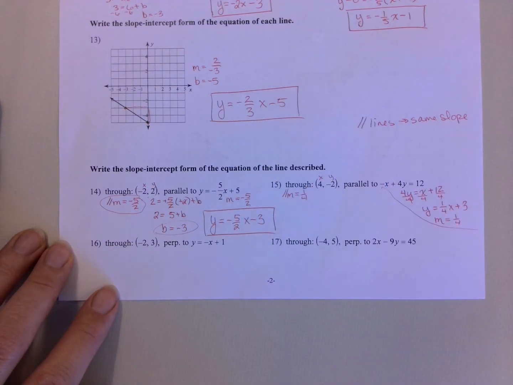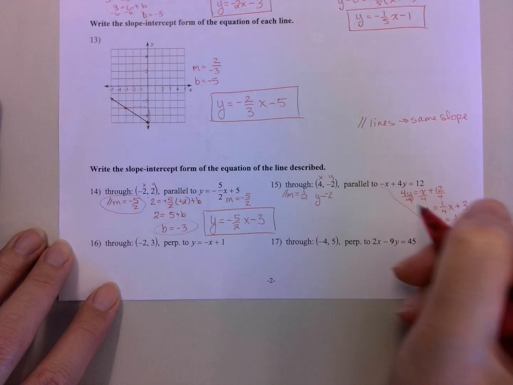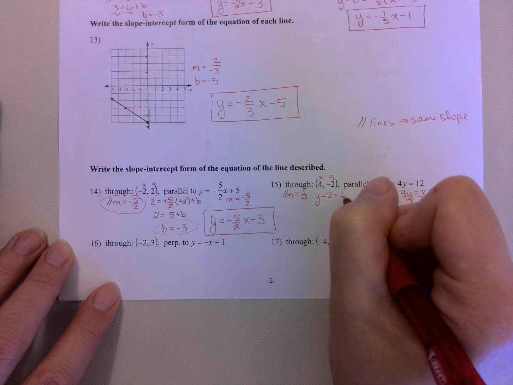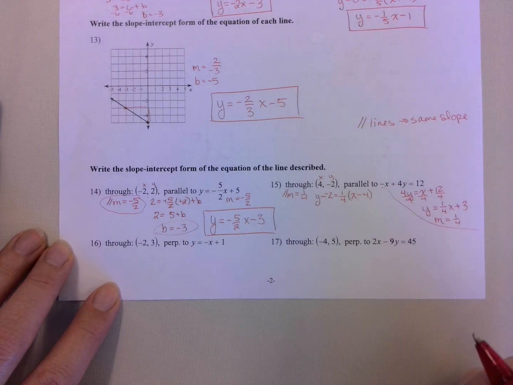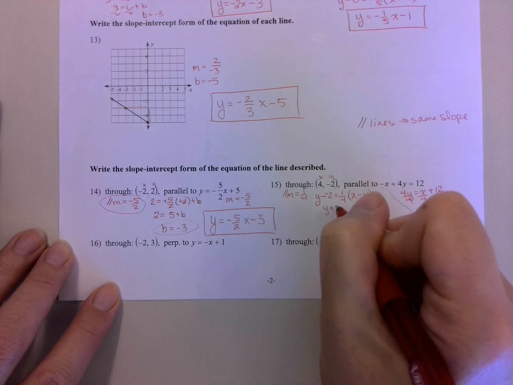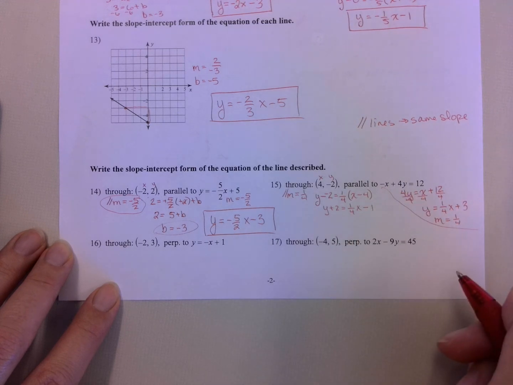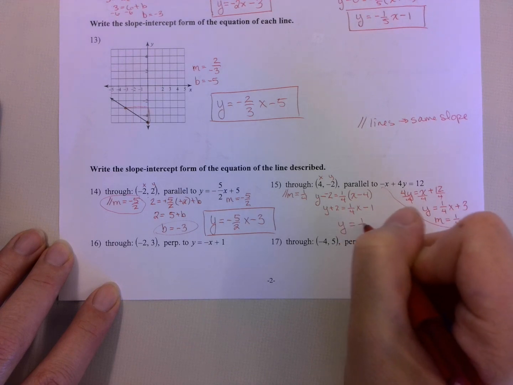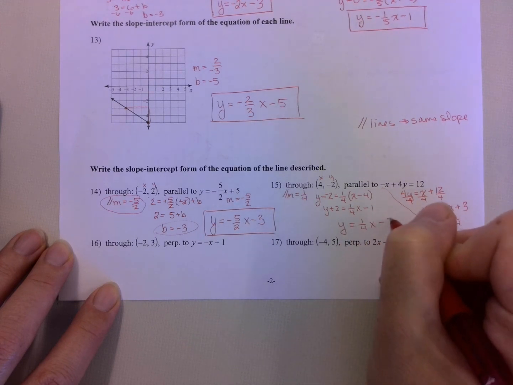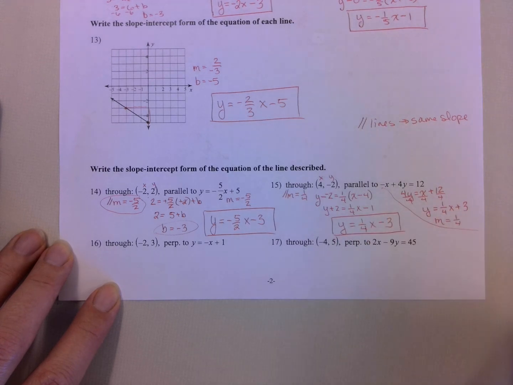So I'll go ahead and do this one in point slope form, just in case you like that. And so that would be y minus a -2 is equal to our slope of 1/4 times x minus x, which is 4. So I get y plus 2 is equal to 1/4 x minus 1. I'm just distributing. Subtract the 2, and I get y equals 1/4 x minus 3. And that is my answer.